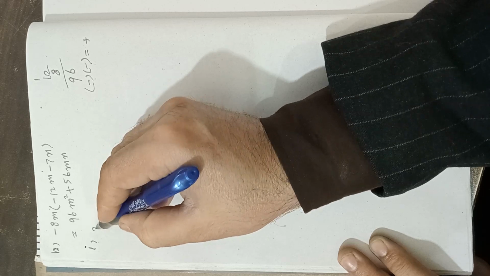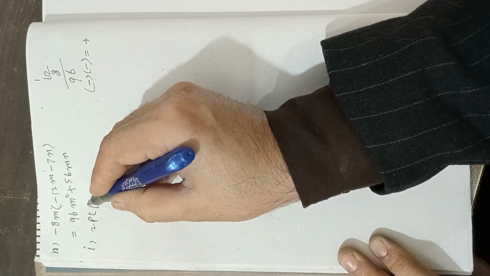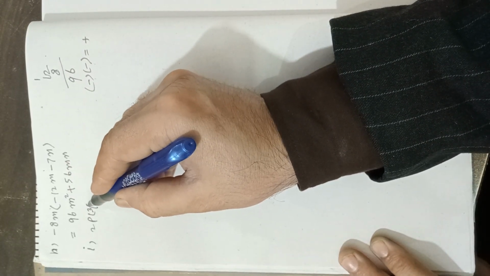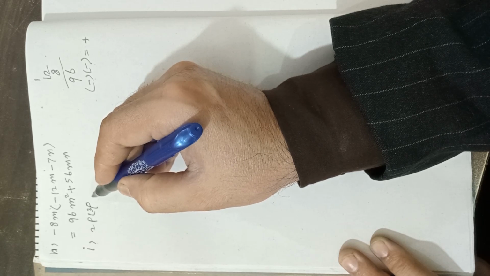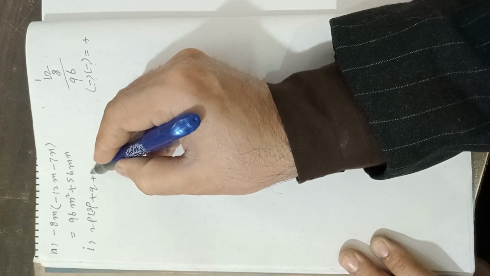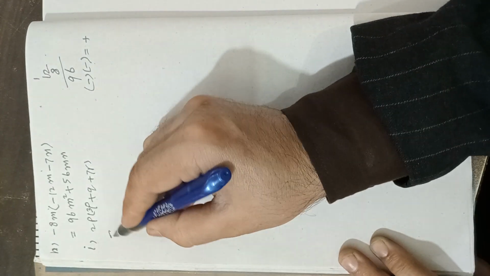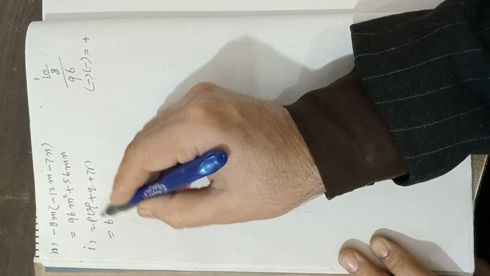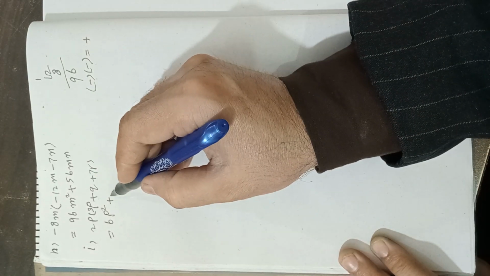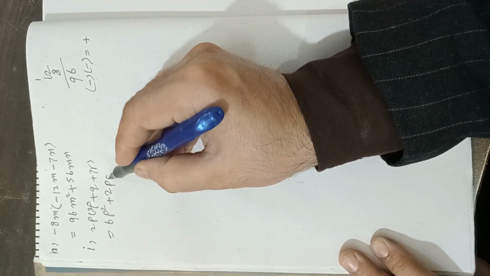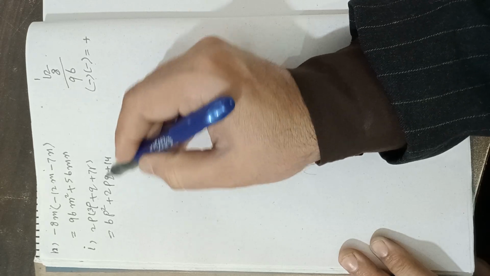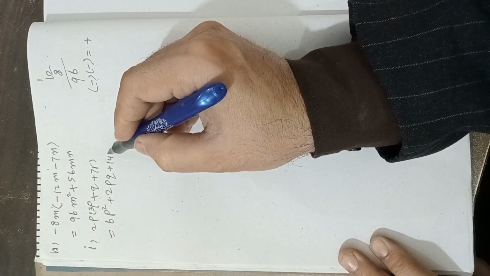2p, and 2p into 3p plus q plus 7r. 2 multiplied by 3 is equal to 6. p multiplied by p is equal to p square, plus 2 here, and p multiplied by q is pq, and 2 multiplied by 7 is 14, and p multiplied by r is equal to pr.